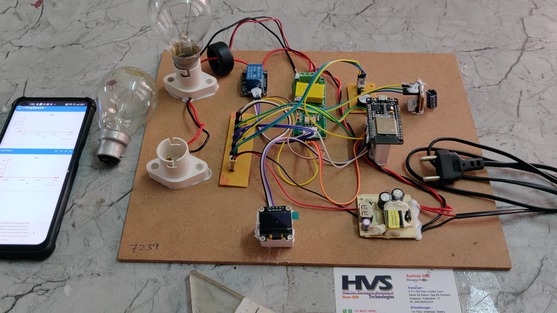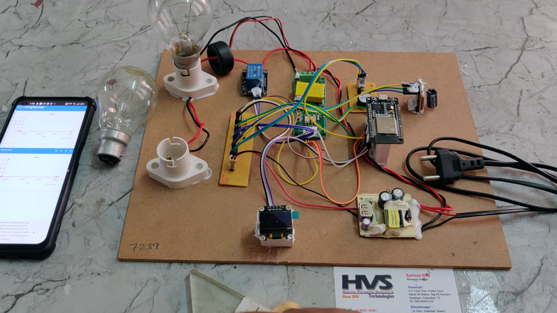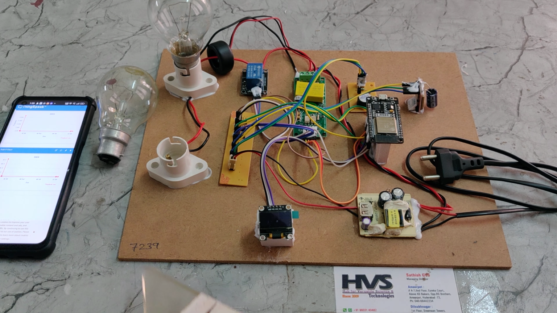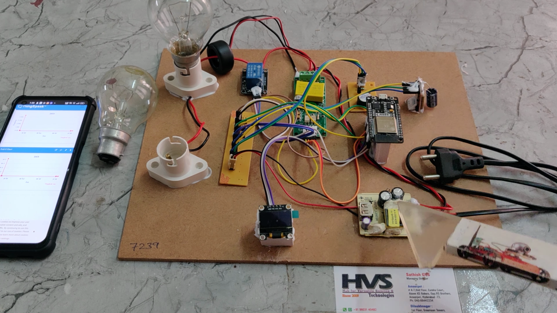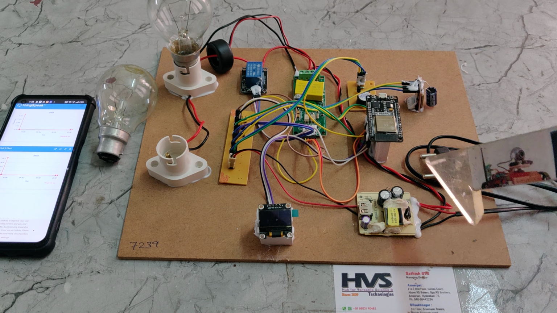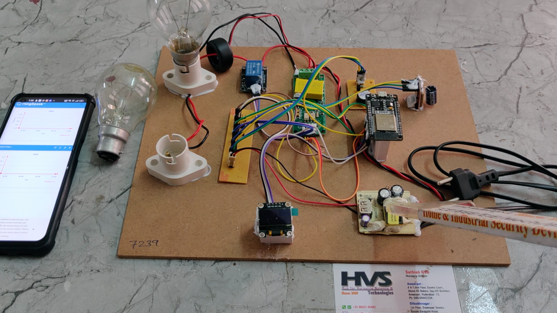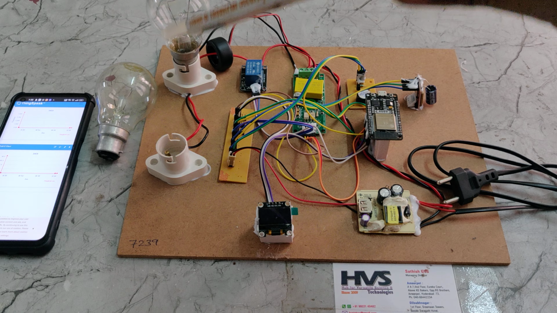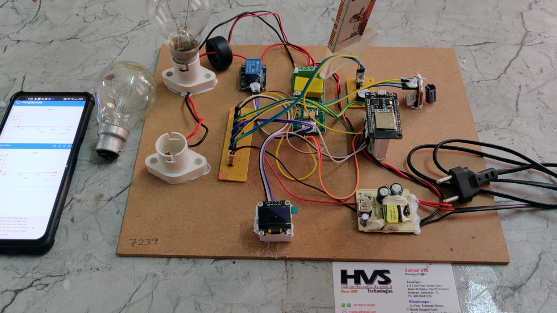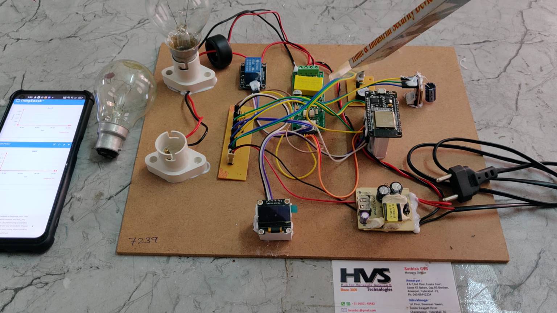So these 6 parameters are continuously monitored on this OLED display as well as on ThingSpeak and also through SMS alerts. These are the main features, and coming to the components to achieve these features. First of all we are providing the 230 volts AC input to this regulated power supply board as well as to these 2 loads through this PZEM module, which is the main component to monitor these parameters.